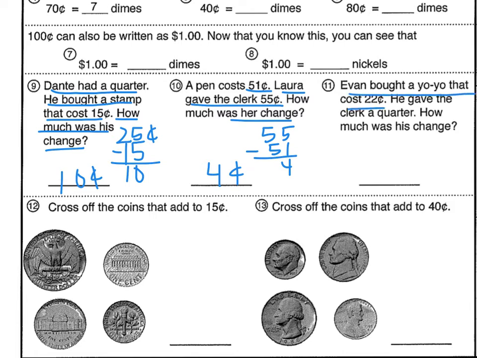Evan bought a yo-yo that cost 22 cents. Boy, that was a cheap yo-yo. He gave the clerk a quarter. How much was his change? Again, a quarter is 25 cents minus 22 cents. Notice how I wrote this going sideways to save some space. You always want to save room for your word problems right above that line to write your answer. You don't want to show your work and have it run into that little box area that I just drew. You want to reserve that just for the answer. And so 25 take away 22 is obviously 3 cents.